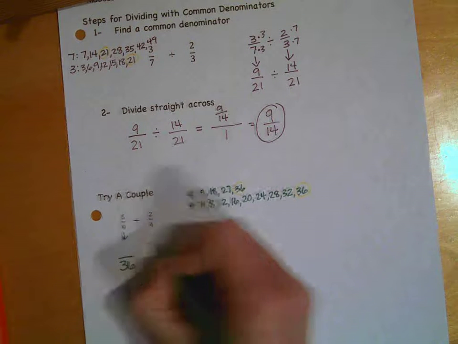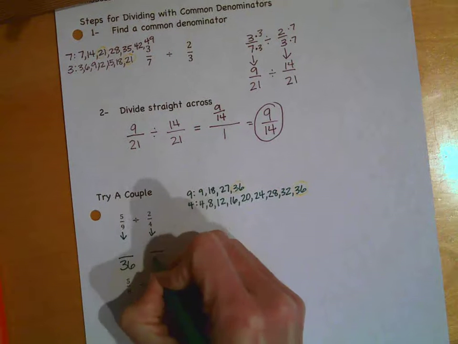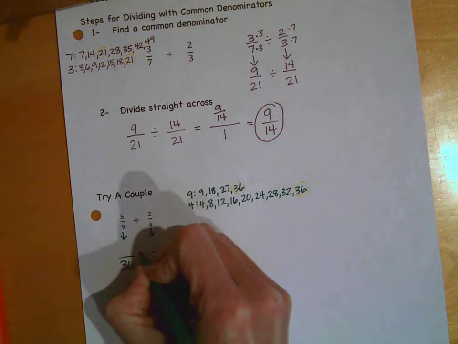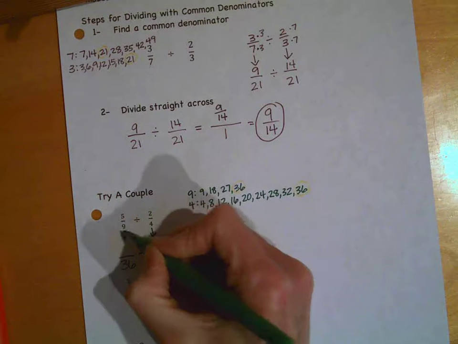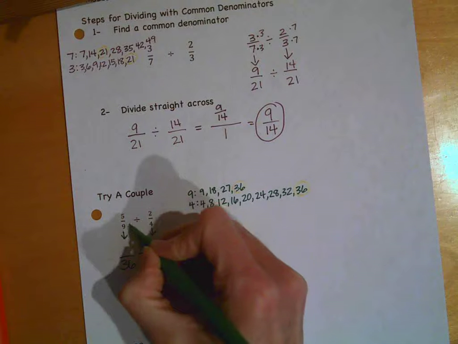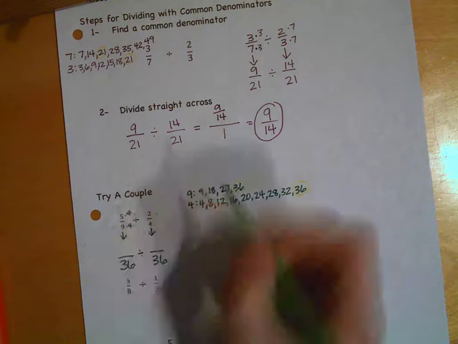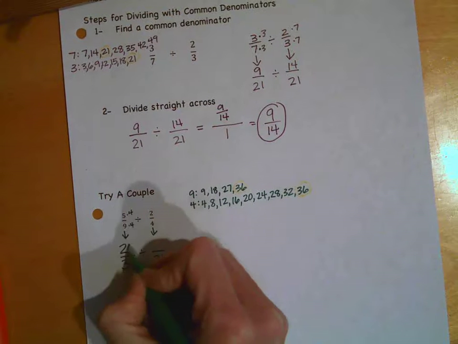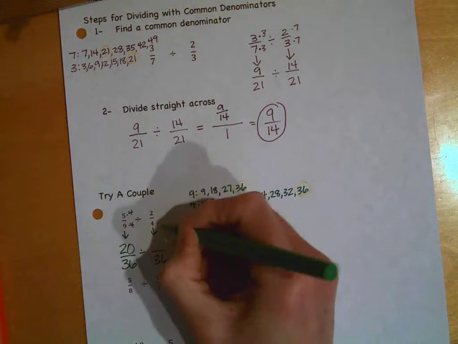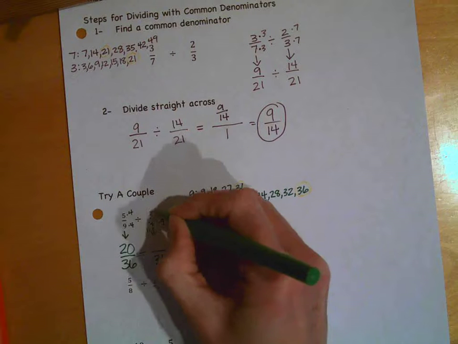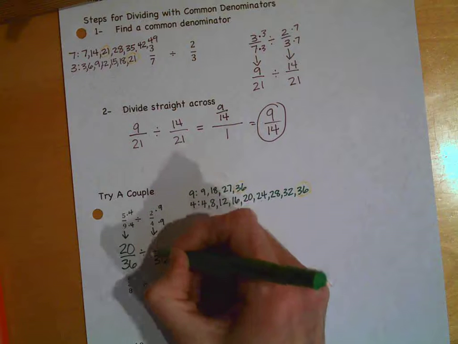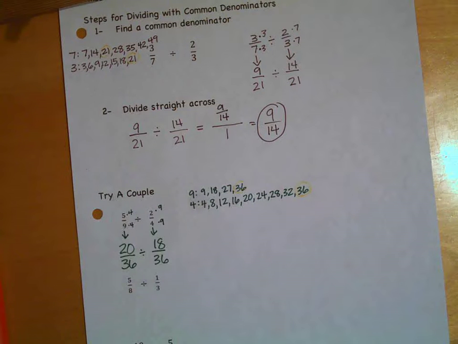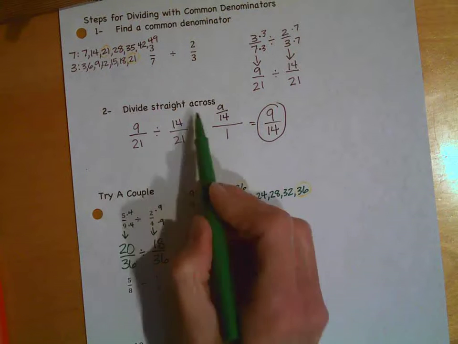So we draw an arrow down, make our new fraction with the denominator being 36, an arrow down, a new fraction with our denominator being 36, and we ask ourselves, how did you get from 9 to 36? Times 4. What you do to one side, you have to do to the other. 5 times 4 is 20. How did you get from 4 to 36? Times 9. What you do to one side, you have to do to the other. 2 times 9 is 18.